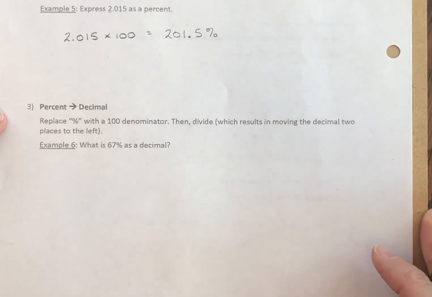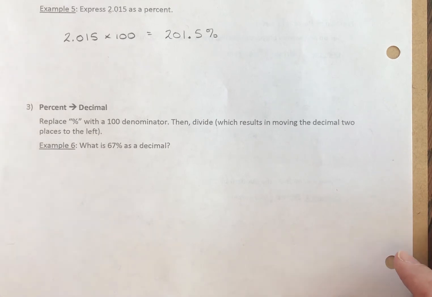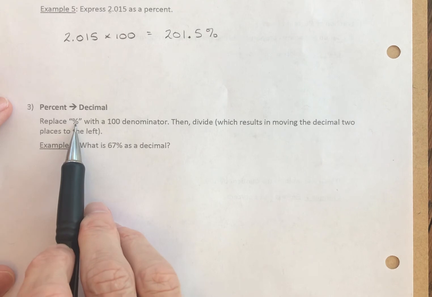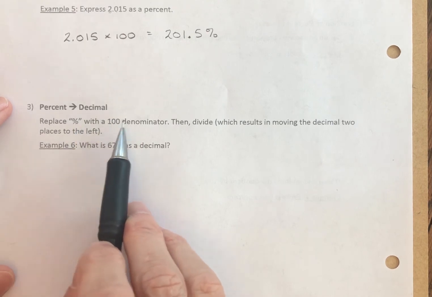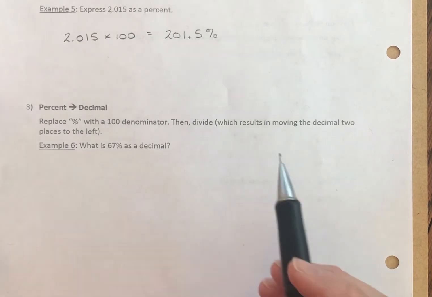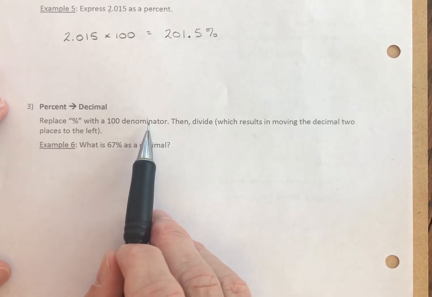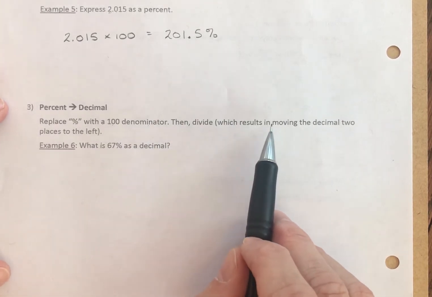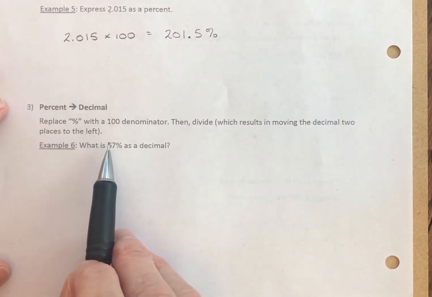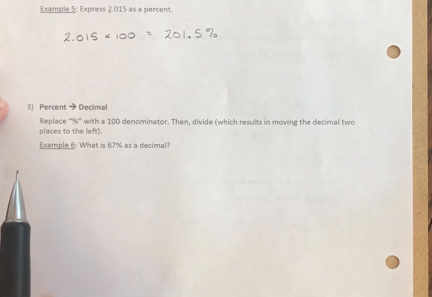Last but not least, let us go from percent to decimal. And this is commonly done as follows. The percent sign can be replaced with a 100 denominator, and then you just divide. Because you're dividing by 100, you're creating a smaller number. And so it results in moving the decimal to the left, because that makes a smaller number. And because it is 100, it moves it 2 places to the left.